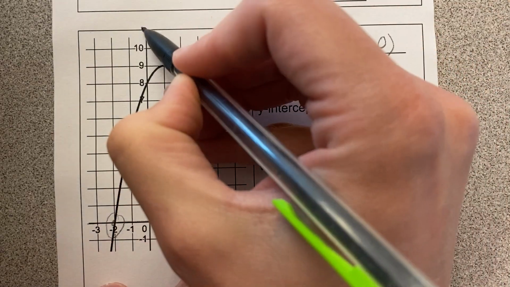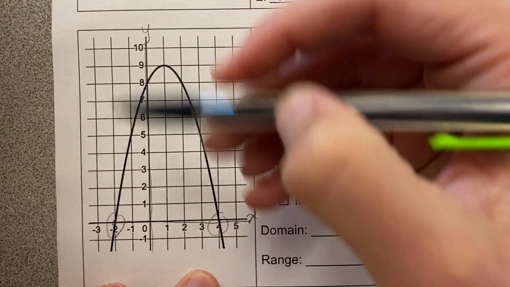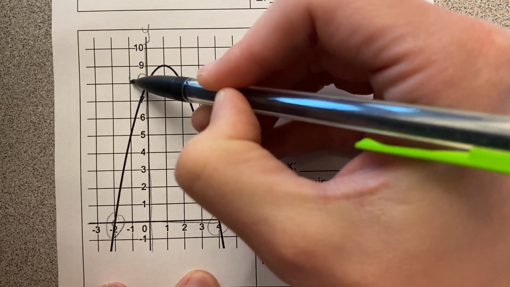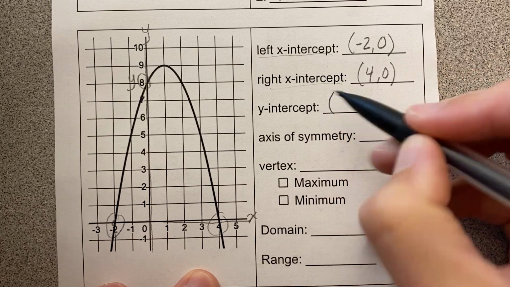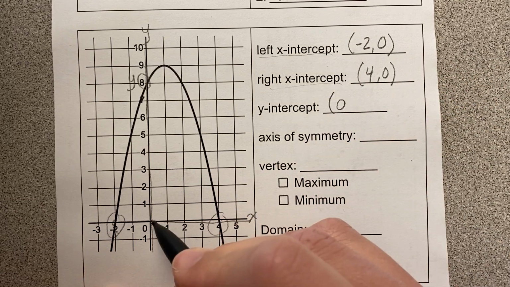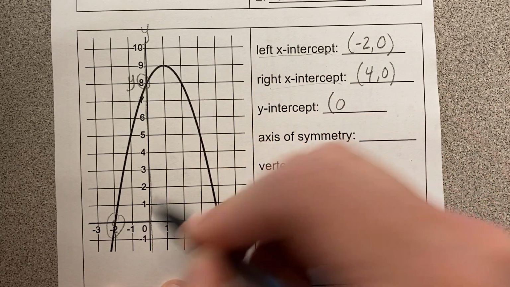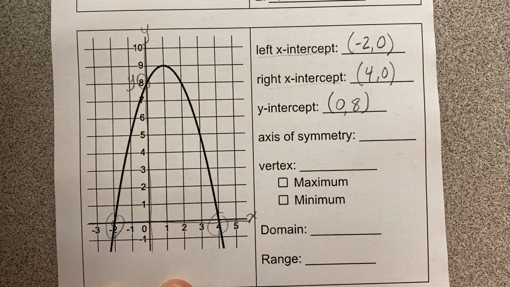The y-intercept is where the parabola hits the y-axis, which is this point right here. That point has an x value of 0, right? Here's the value on the x-axis, 0, and a y value of 8.